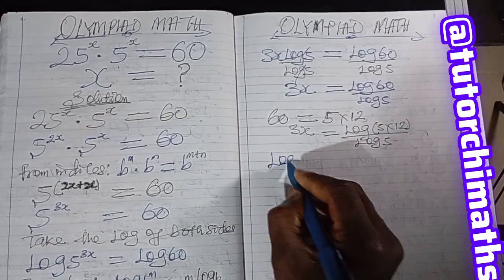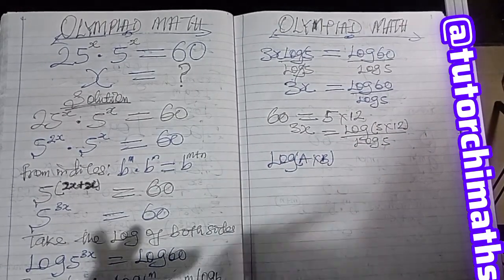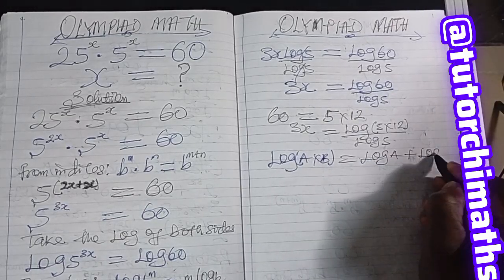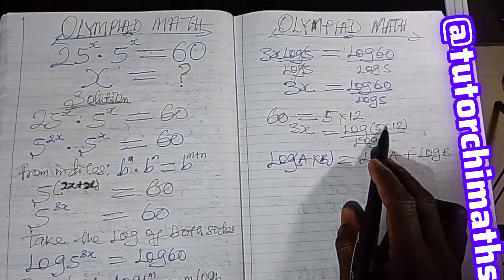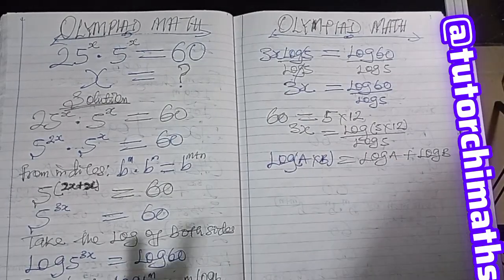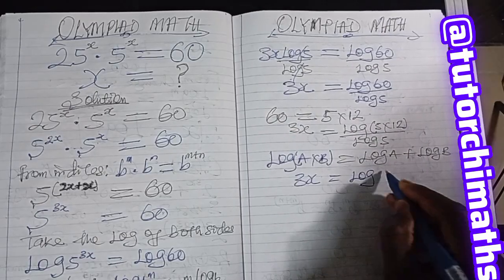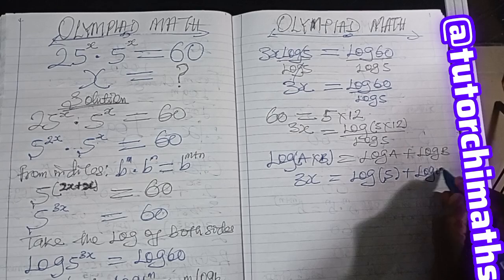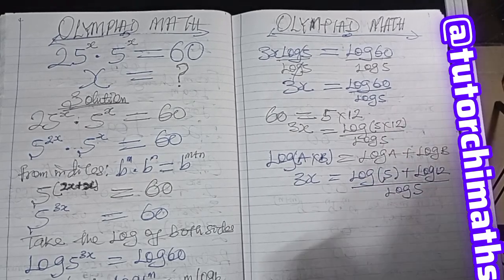Also, when you have log a multiplied by b in logarithm, it is equivalent to log a plus log b, since they have the same base. Okay, so let's apply it here. Since we have multiplication here, we can have 3x equals log bracket 5 plus log 12, all divided by this log 5 here.